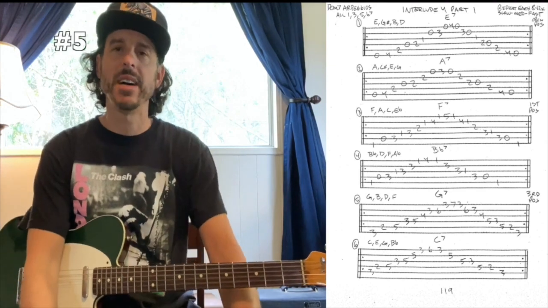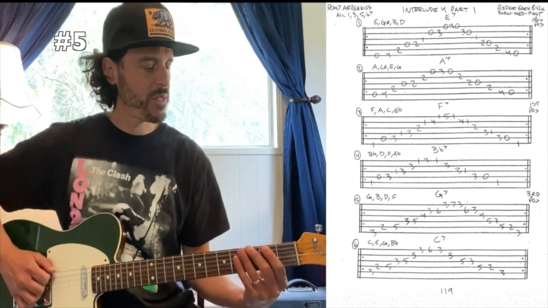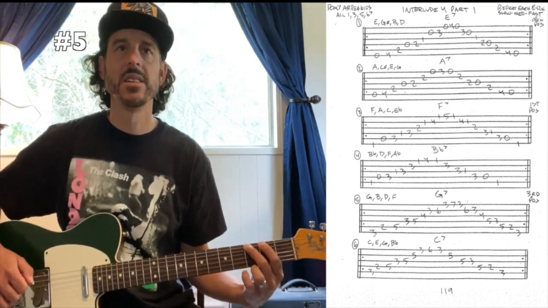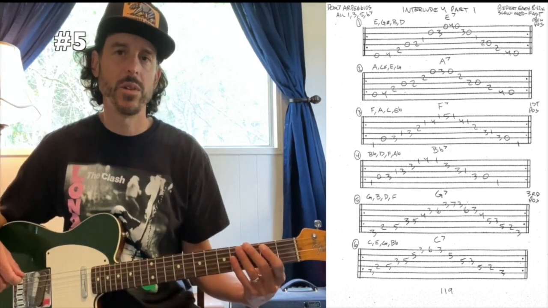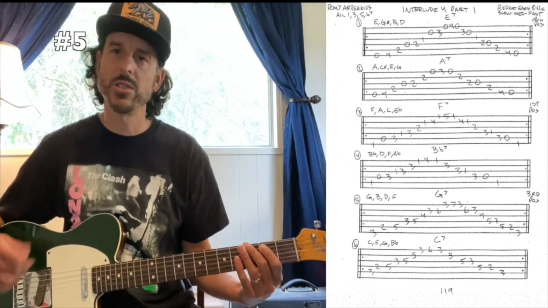Okay, let's take it to number 5. Now we're going to arpeggiate a G7. Notes are going to be a G, B, D, F natural, starting on our 3rd fret on the 6th string. And then this is a good example of the 6th string root arpeggio for this dominant 7 chord, totally movable.